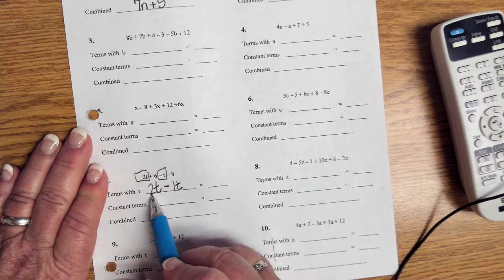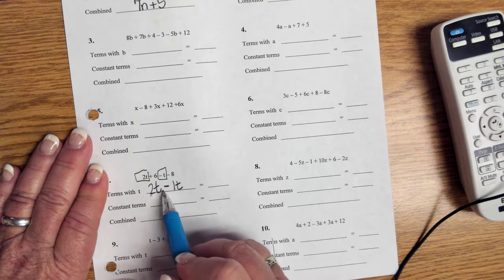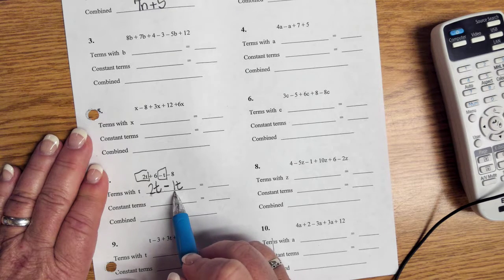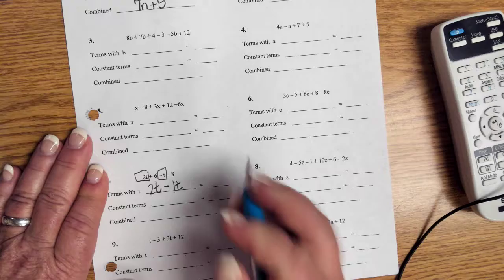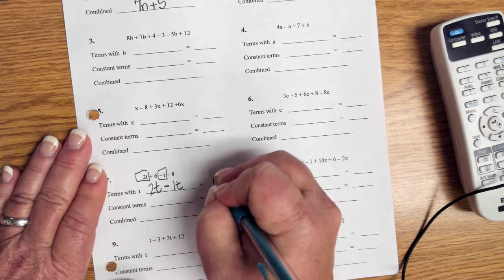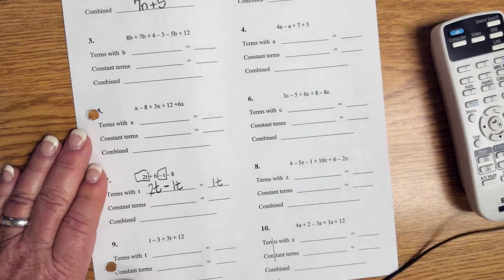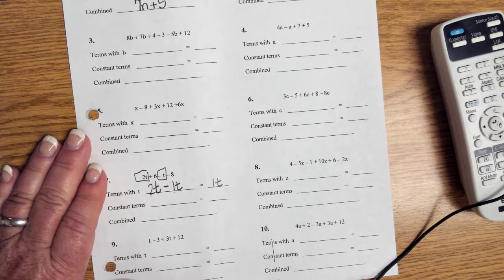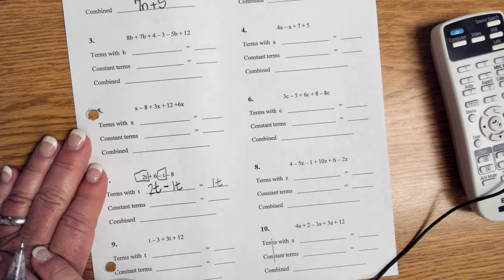So now I just have 2 positive, 2 take away 1 is how many t's? 1t. And when you guys are starting out, please write that 1 there. Eventually, I would say you should be able to drop it and know that it's there. But in the beginning, it's always better to write it to remind yourself.